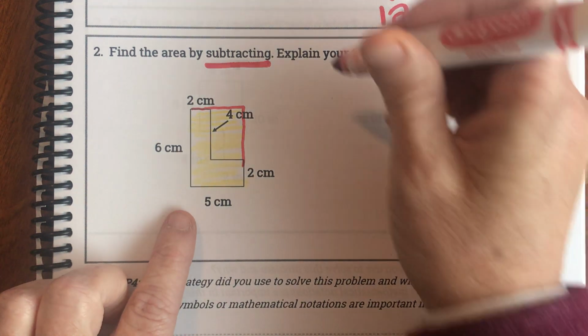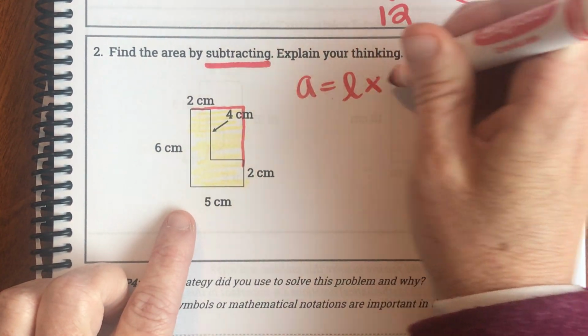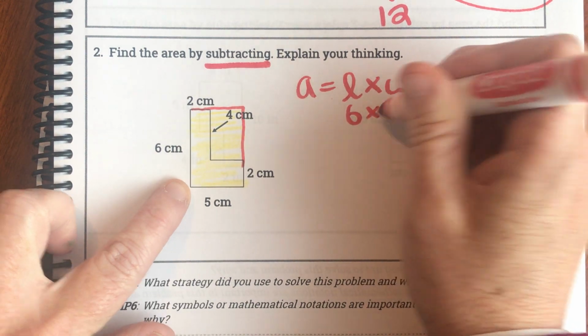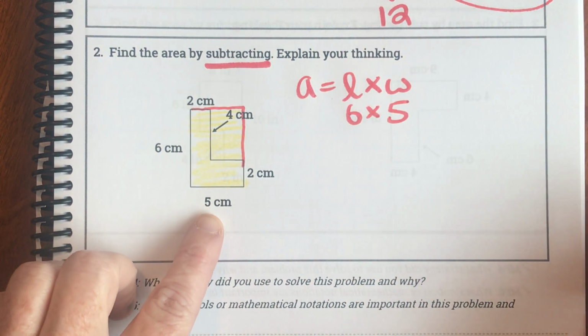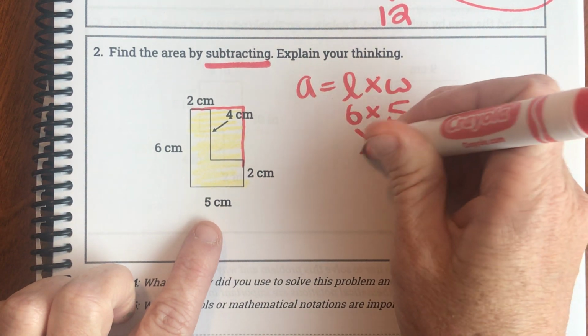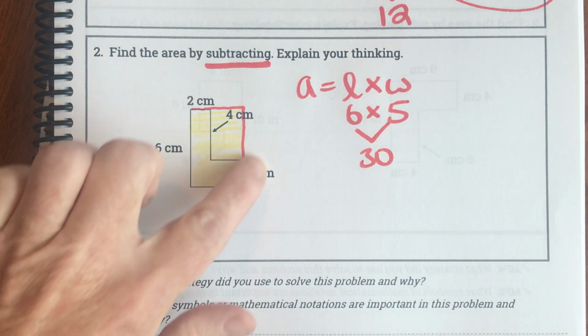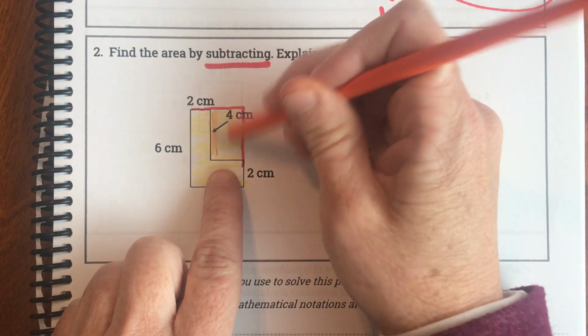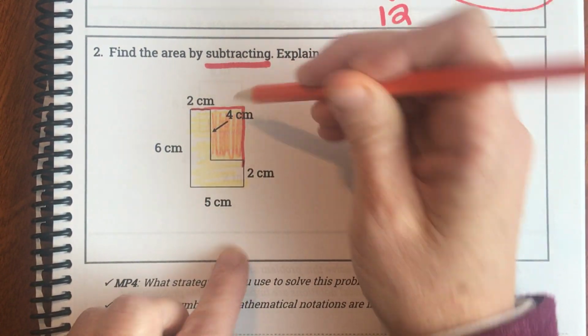So area equals length times width. My length looks like 6. My width looks like 5. So I'm getting 30, but that's of the whole shape. I need to take this part away because I don't really have that part.